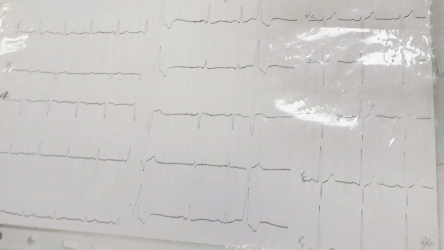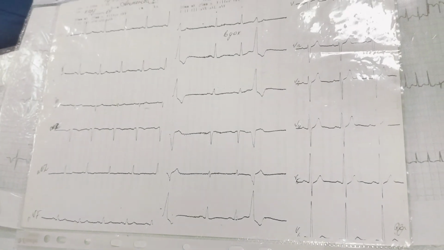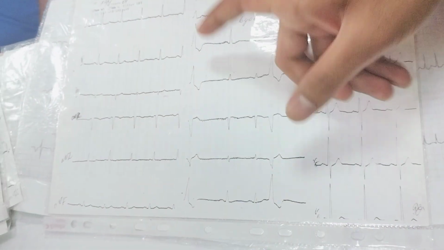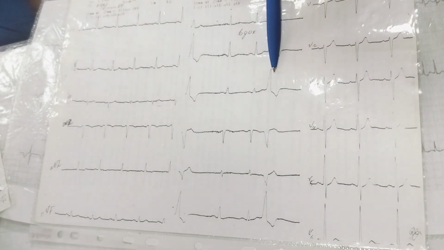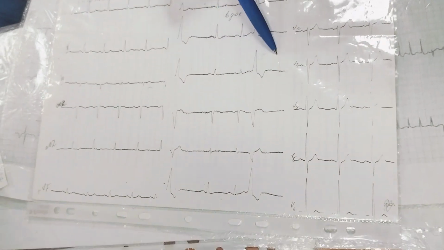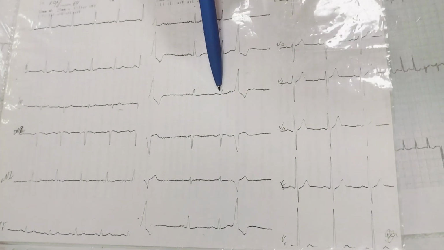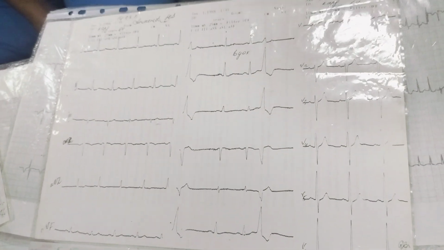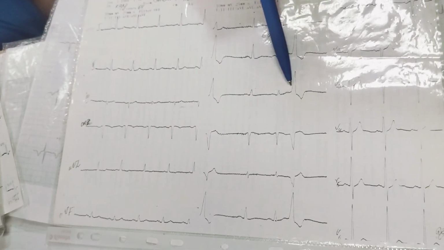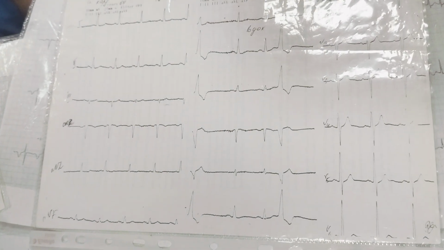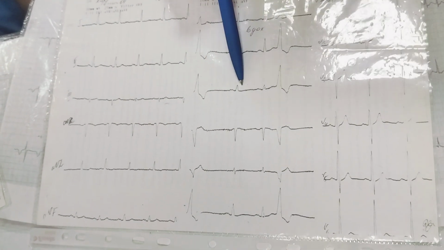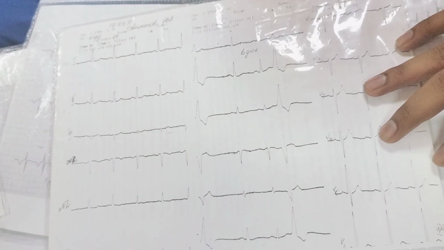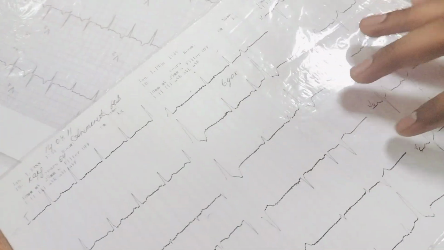Extrasystole. Where is the wrong place? This place and this place. Same, ventricular extrasystole. The complex is wide, deformed, and differs from the previous complex. This one has an interval of connection which is shorter than the normal interval. Ventricular extrasystole.